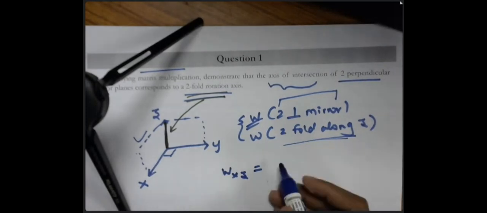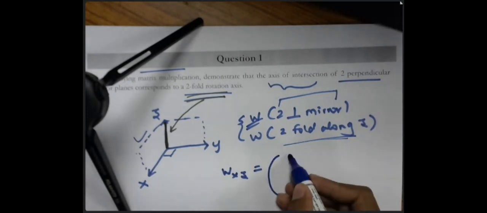For the mirror with the xz plane, it is not going to change x in any way, so x remains as it is: 1, 0, 0.